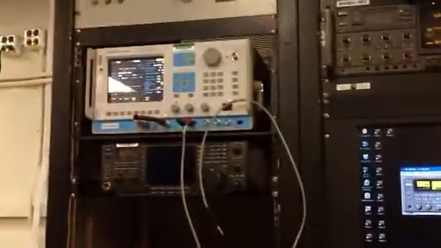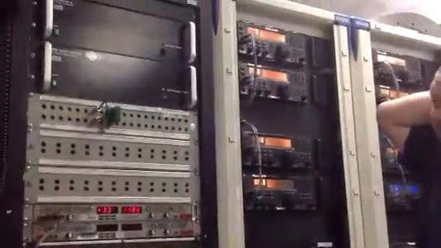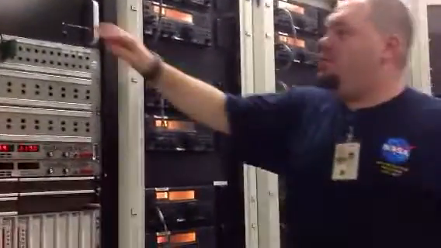The way this system works is that we don't have one antenna for every receiver. We've got multiple antennas to use, but to make it a little more simplified, we have what's called a multi-coupler.